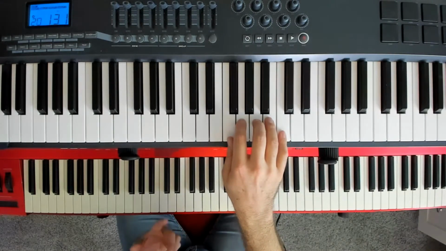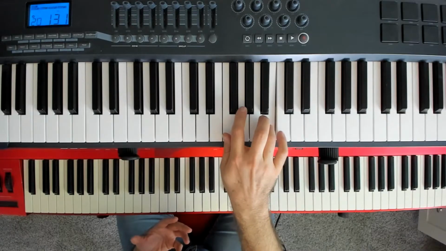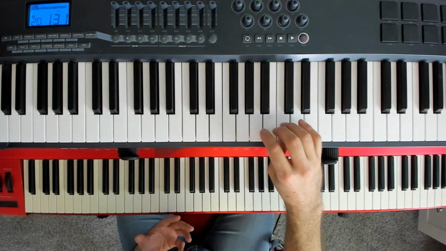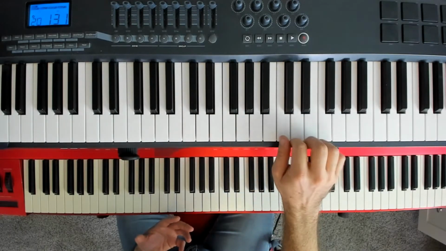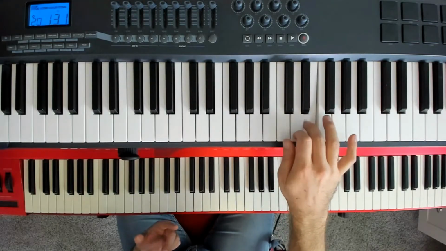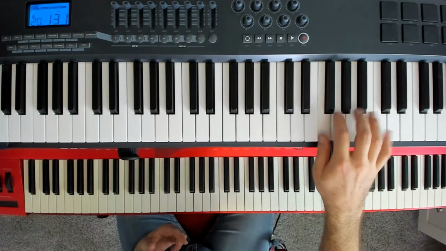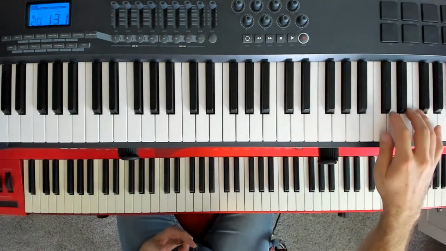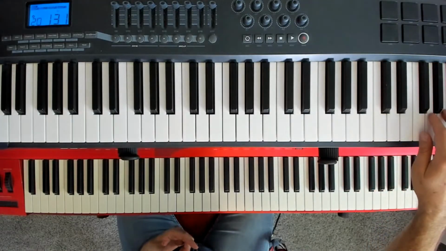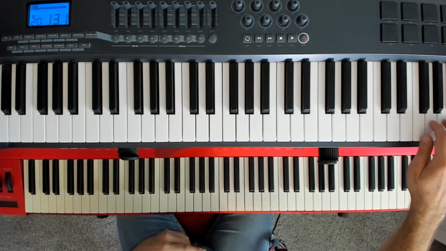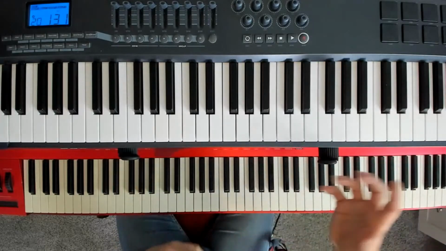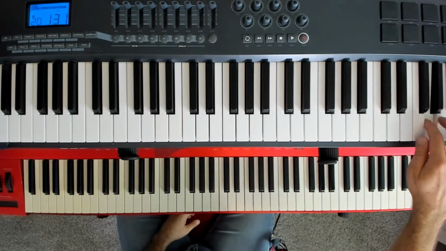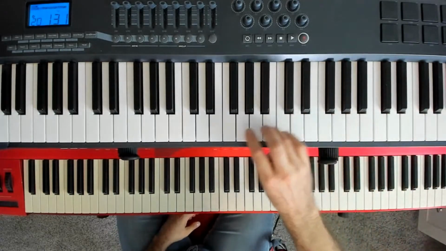If you're going to go up and do 2 or 3 or 4 octaves, then when you hit the 4th finger on B, you would cross under again, put your thumb on C, and start over with 1, 2, 3, cross under, 1, 2, 3, 4, cross under, 1, 2, 3, cross under, 1, 2, 3, 4, and you can put the 5 down when you run out of keys or when you want to stop and come back down.